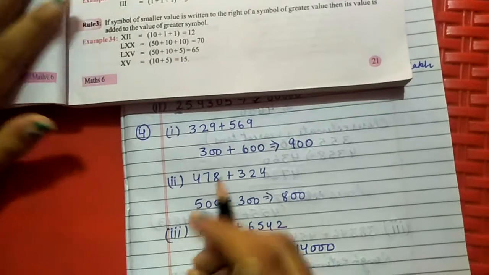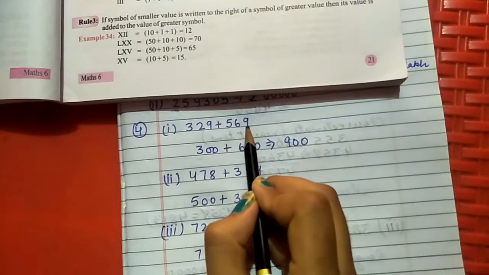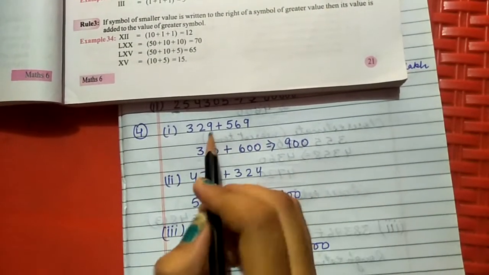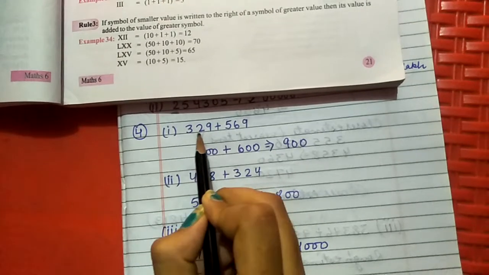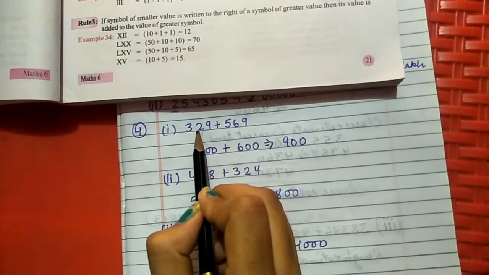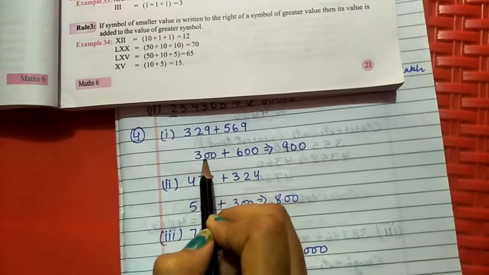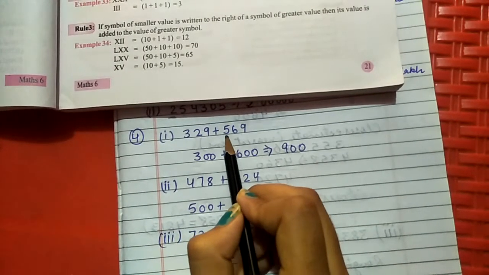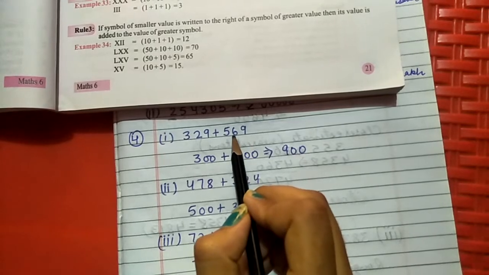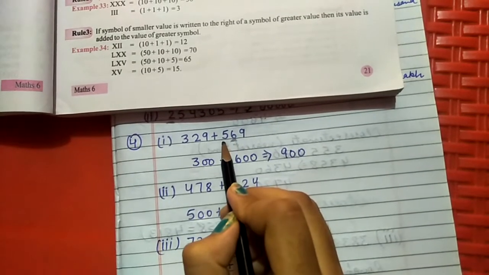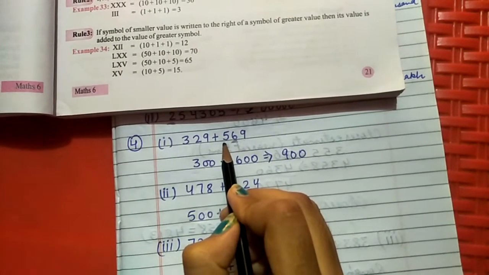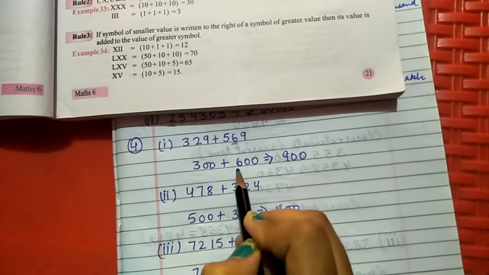The fourth question is to estimate the following sum. This is also very easy. You just have to estimate it. This is 3 and the digit after it is 2, which is less than 5, so this becomes only 3. We will not change anything, just keep the zeros too. And then 569: this digit is greater than 5, so we add 1 and all the other digits become 0, so this becomes 600.